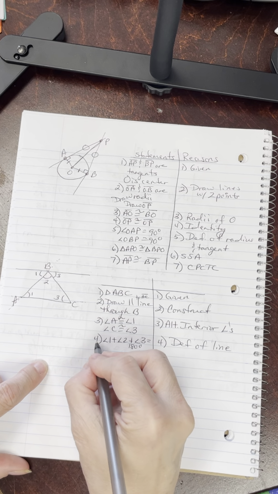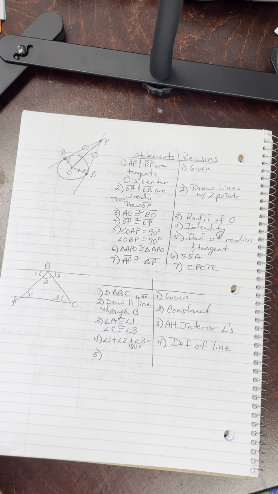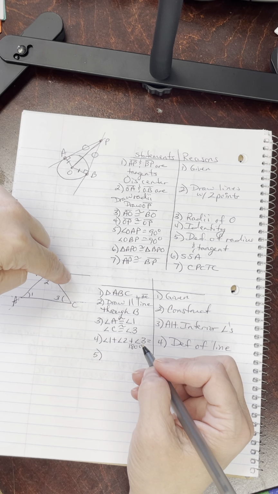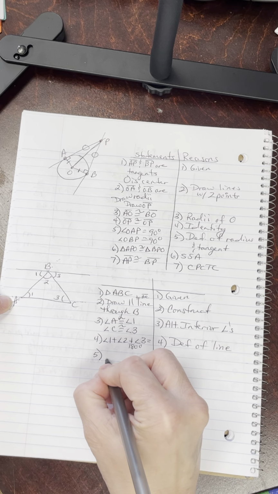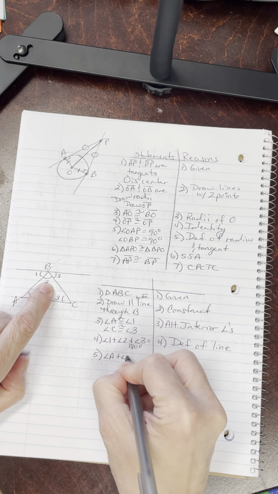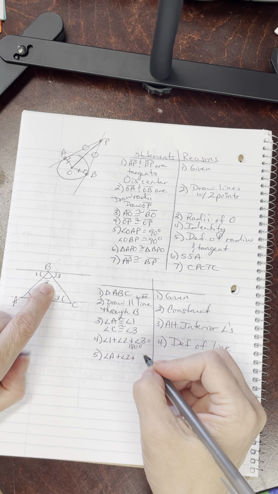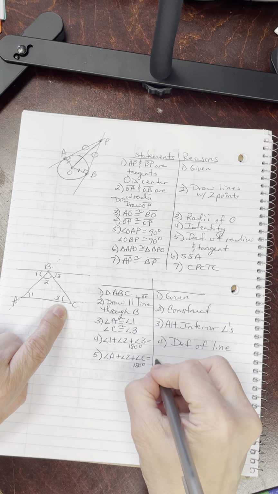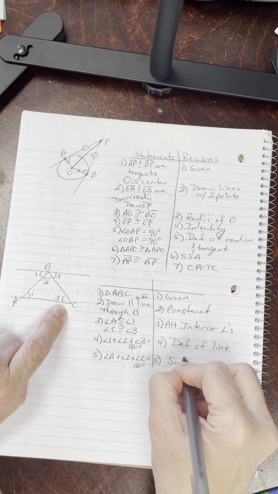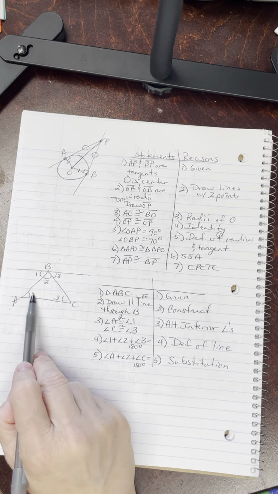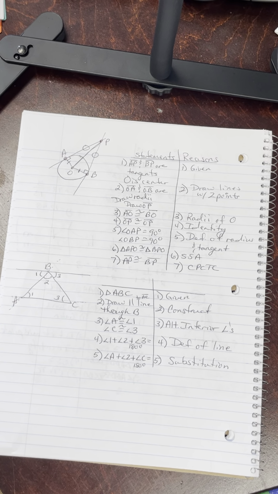Then in the next step, we could do some substitution and say, instead of 1, 2, and 3 here, we can say angle A instead of 1 plus angle 2, no substitution there, plus, and instead of 3, angle C equals 180 degrees. Why? Substitution. And that is what they wanted me to prove. The 3 angles inside the triangle form 180 degrees.